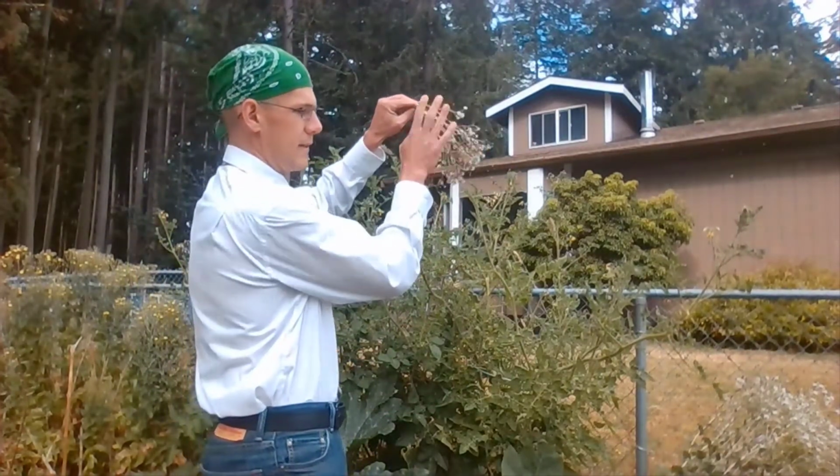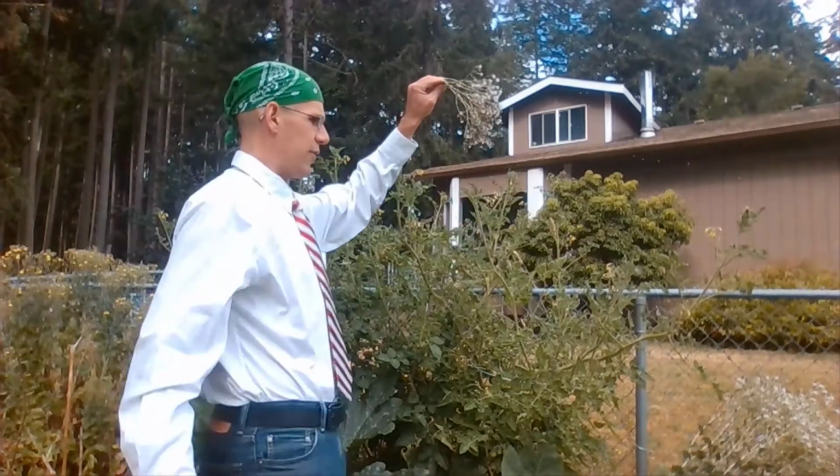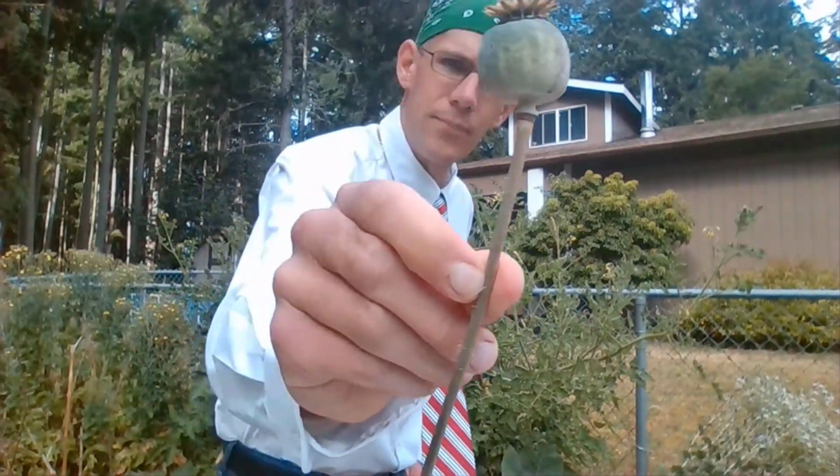Make a wish, right? And those will catch on the wind and they'll disperse pretty much as far as the wind is blowing that day. I actually shake these out every year in my garden so that lettuce will just kind of grow there and volunteer. Another example of wind dispersed plants is this poppy.